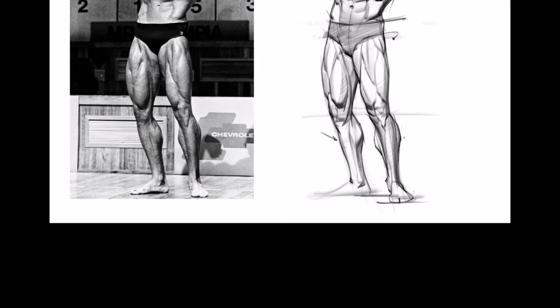So here we can see the medial side of the blade of the shin.